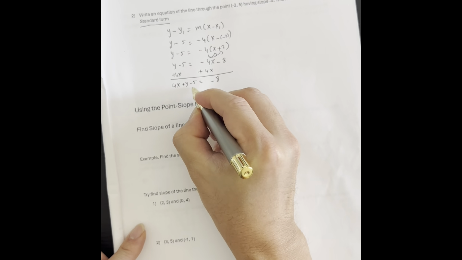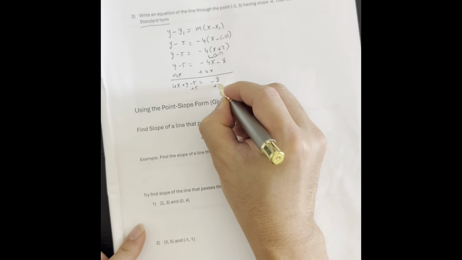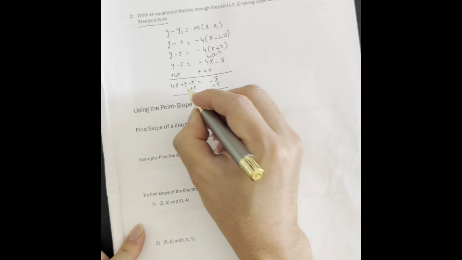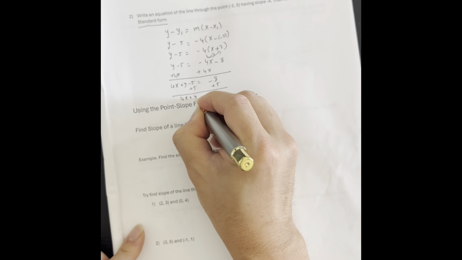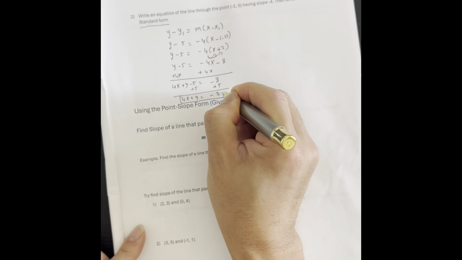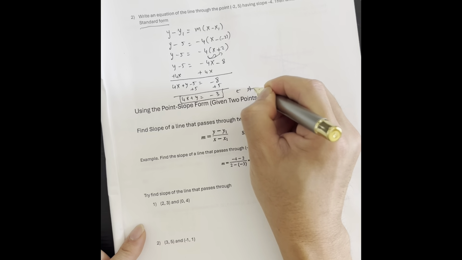Now we can bring the numbers to the right. Add 5, so we get 4x plus y equals -2. This is the standard form.